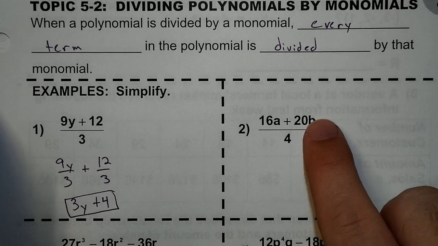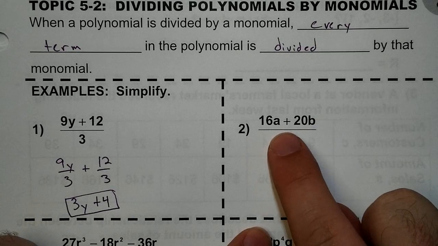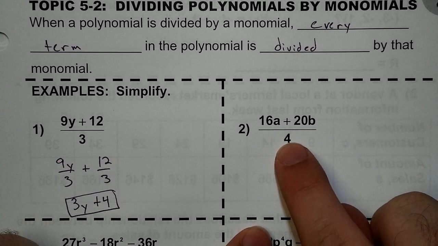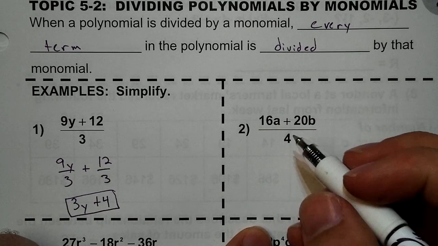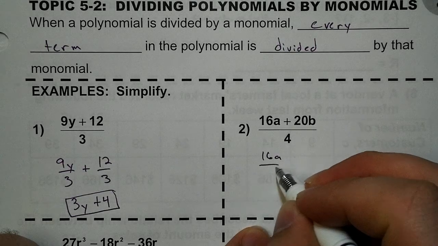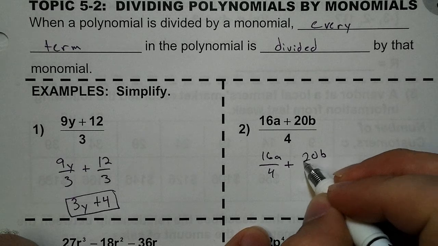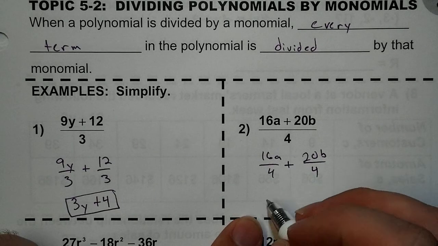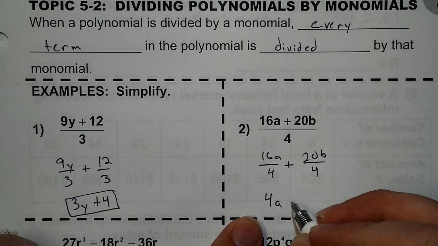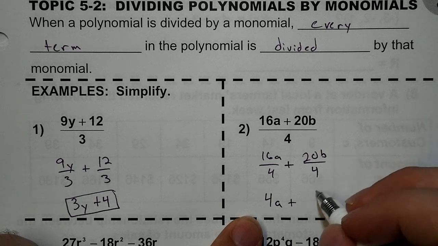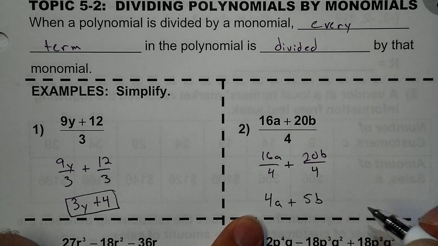Let's do the same thing on this one. 16a plus 20b divided by 4. Divide our left side first, so 16a divided by 4. There's a plus in between, and then divide the right side. 16 divided by 4 is 4, so it's going to be 4a. 20 divided by 4 is 5, so it's going to be 5b.